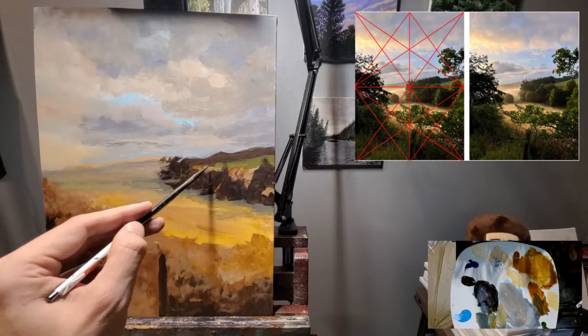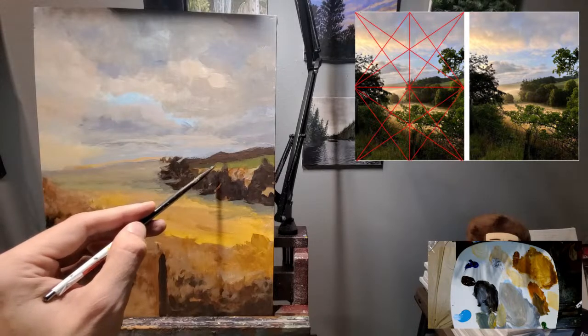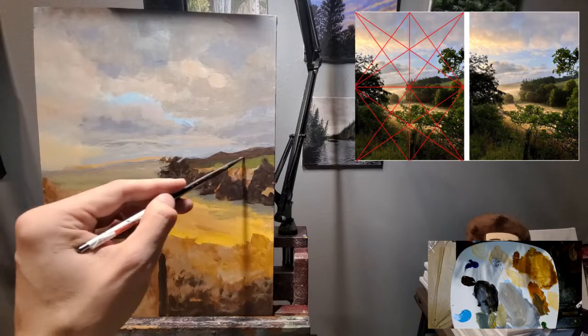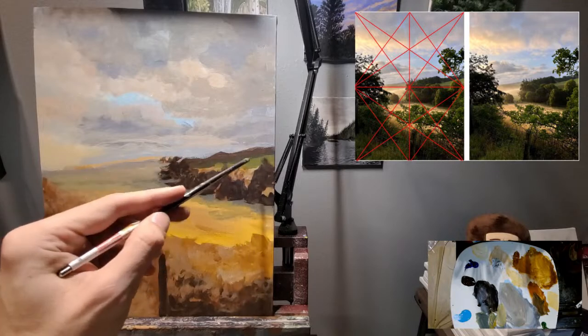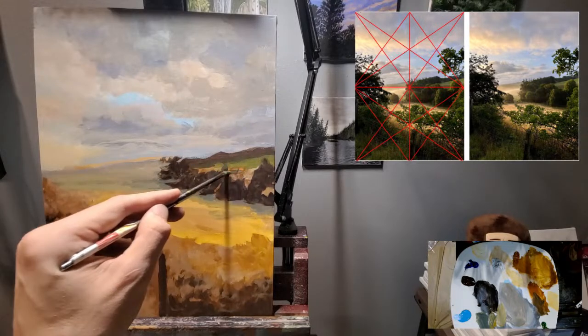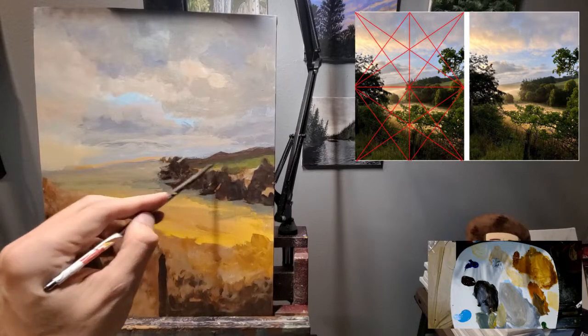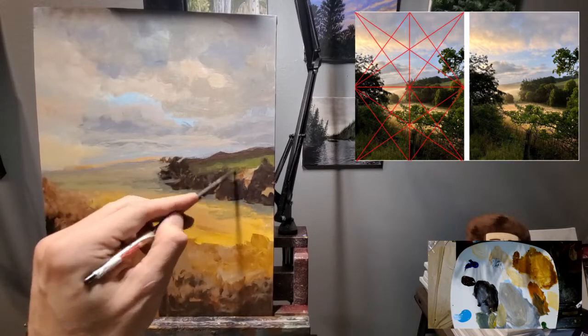And then I was like, oh, now I need to back off because the contrast isn't working anymore. And so that's what I'm trying to avoid, if that makes any sense at all.